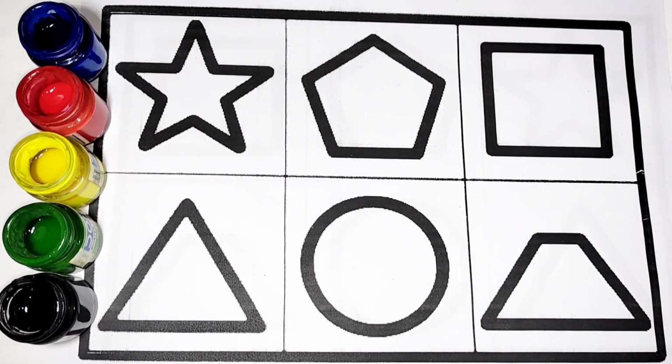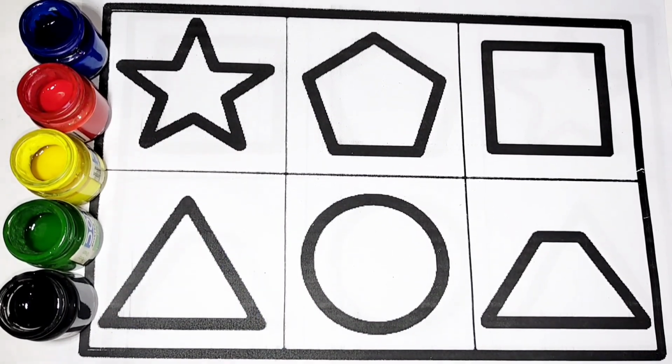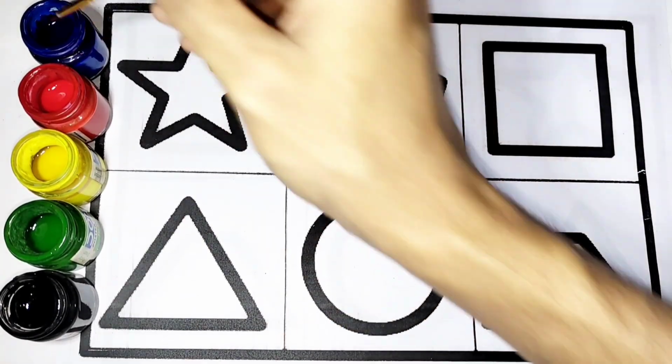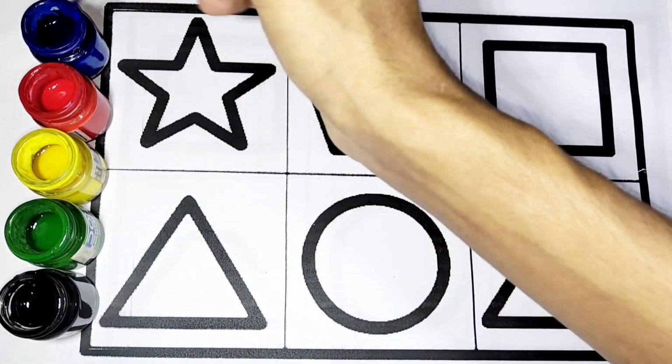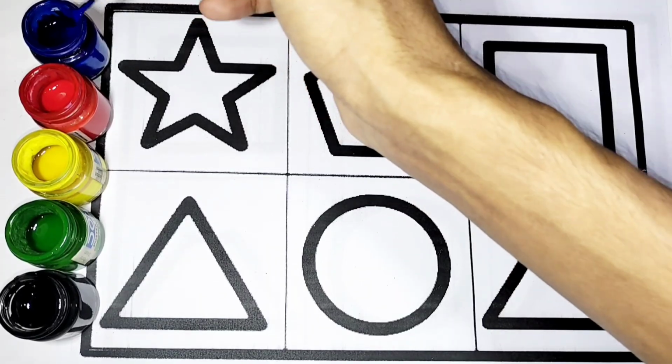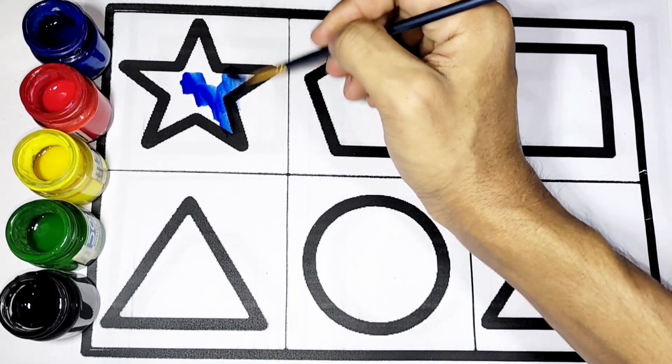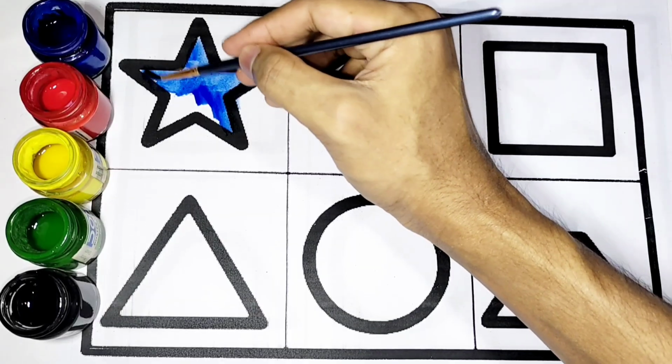Today we are coloring 2D shapes. First we are coloring the shape of star, and now we are using the color of blue.